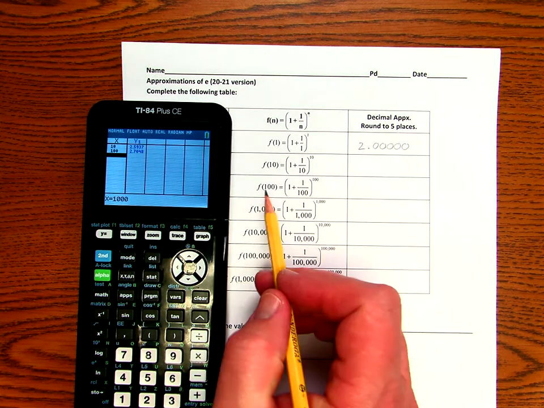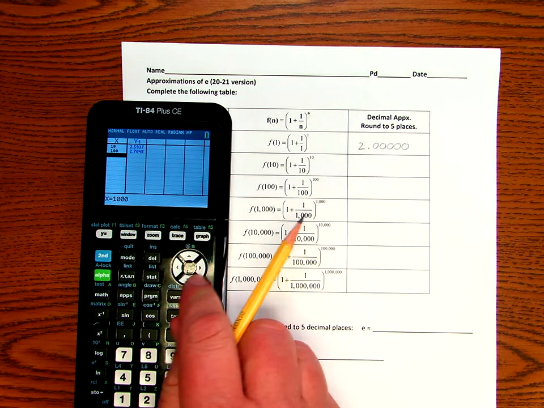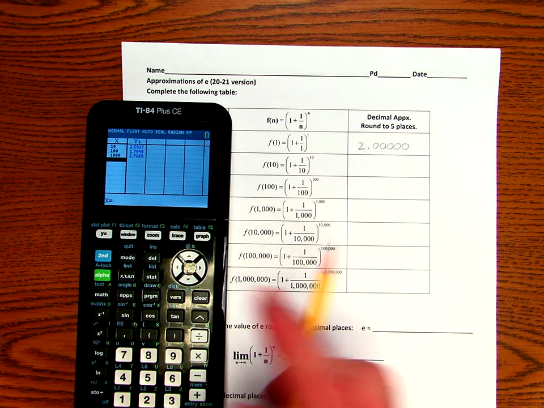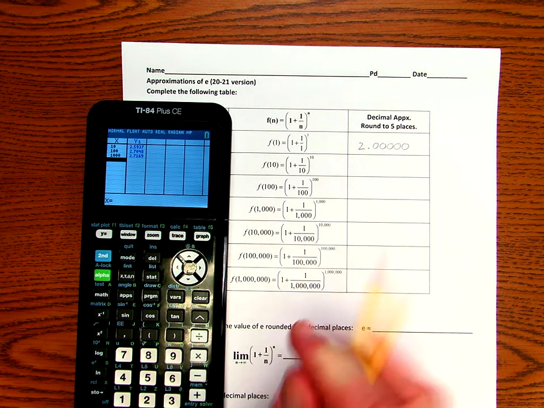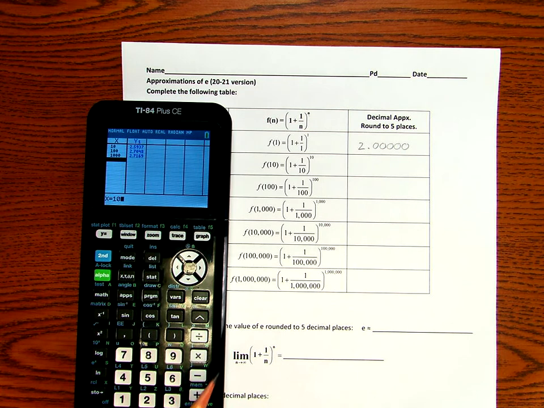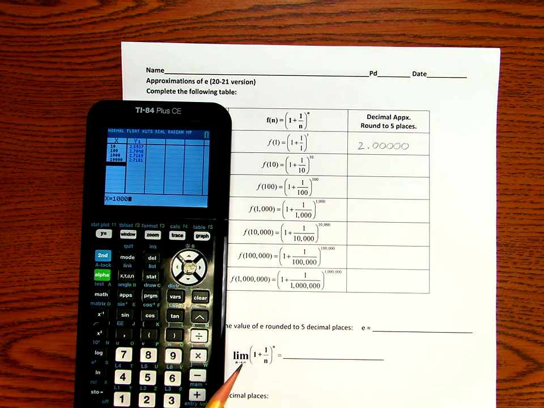So it's 3 zeros. And then 10,000, so 1, 2, 3, 4. And 1, and then 5 zeros. And 1 and 6 zeros.